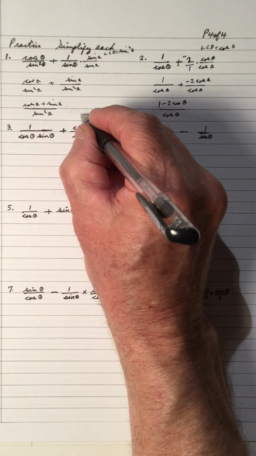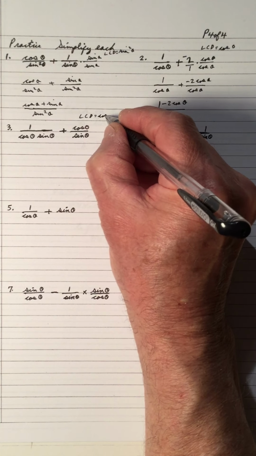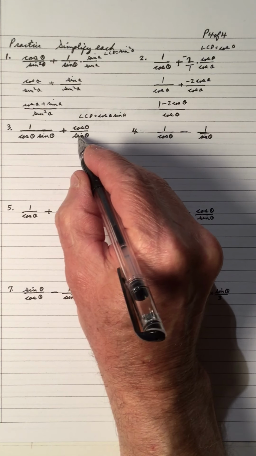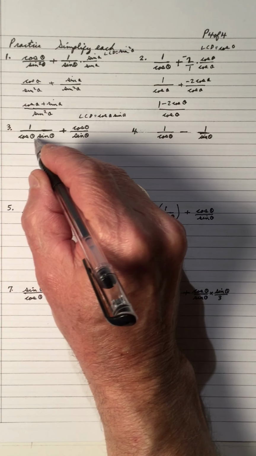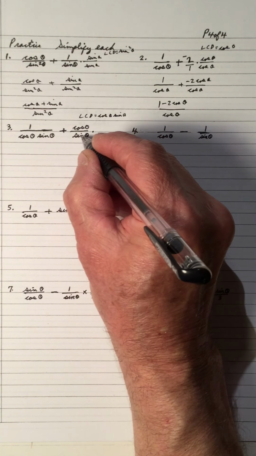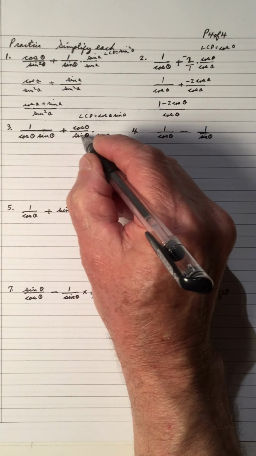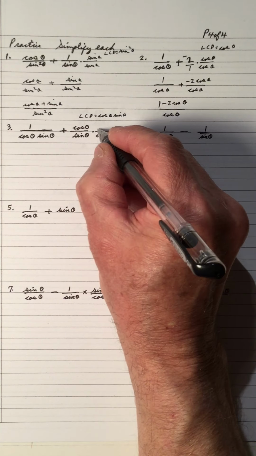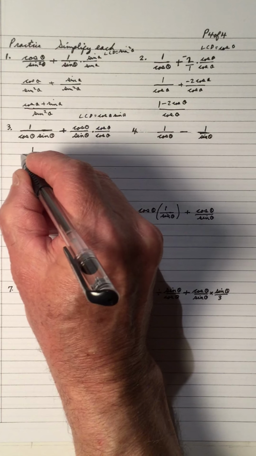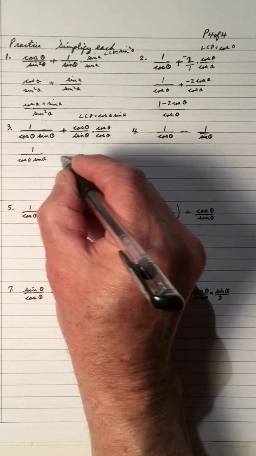Number 3, what is the LCD? Well, this one has a cos theta sine theta. Write that down. And this one has a sine. So this sine is already a part of this denominator. So the common denominator is cos theta sine theta. That means that this fraction has to be multiplied by cos theta. And that makes it the same as this, but we have to balance it, so we put a cos theta over cos theta. So that gives us 1 over cos theta sine theta.